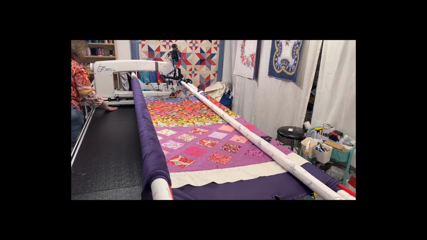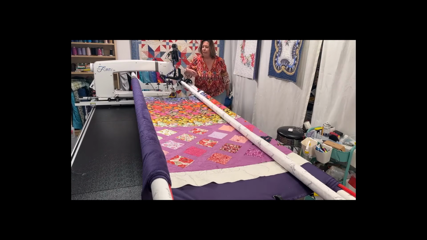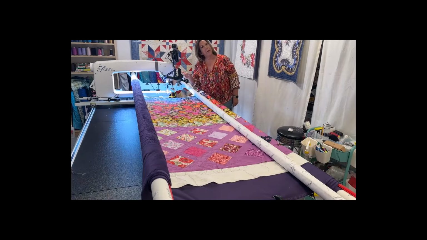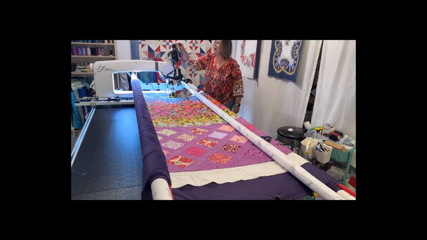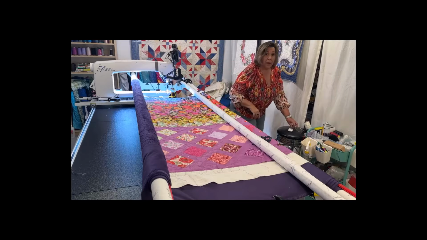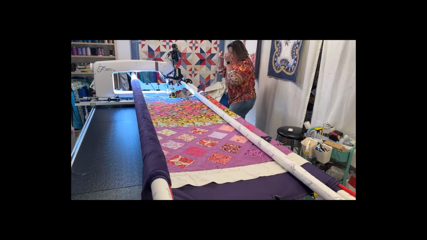All right. My carriage is on. Turn on the machine, wait for the beep, turn on ProStitcher. Now before I left, I actually did a pretty good oiling.